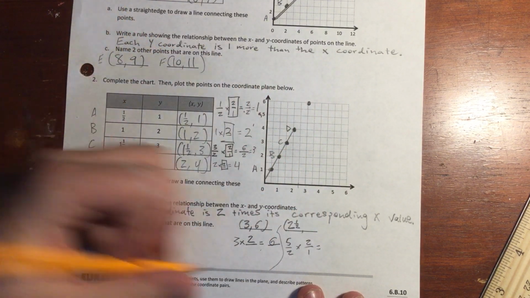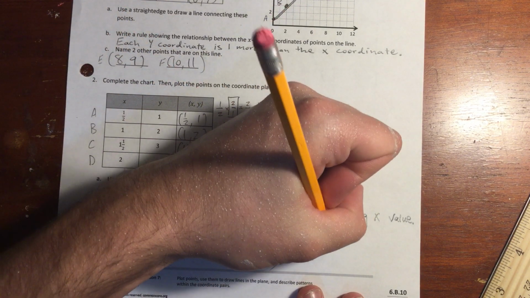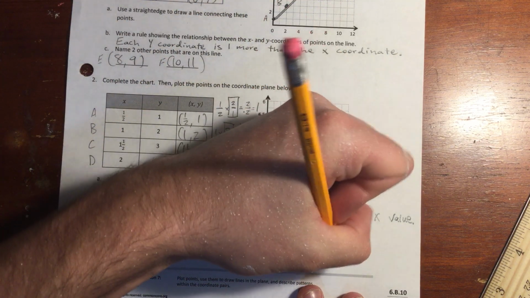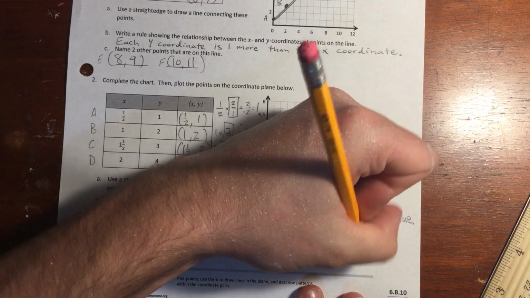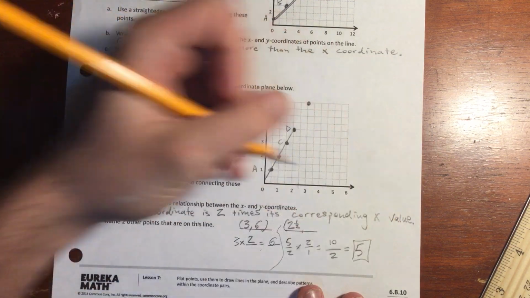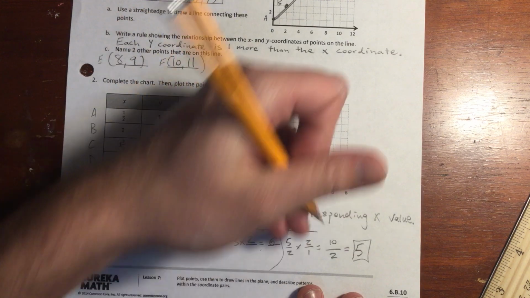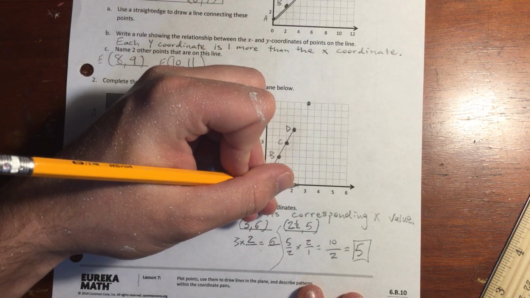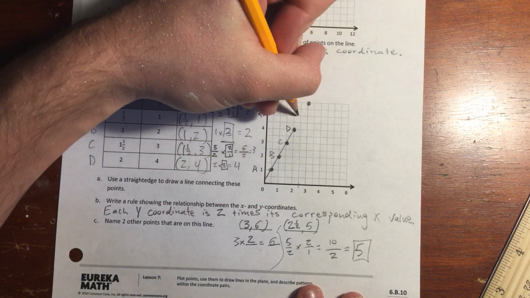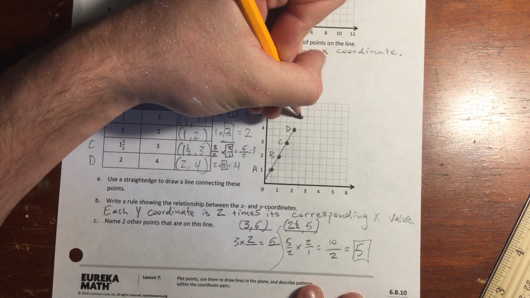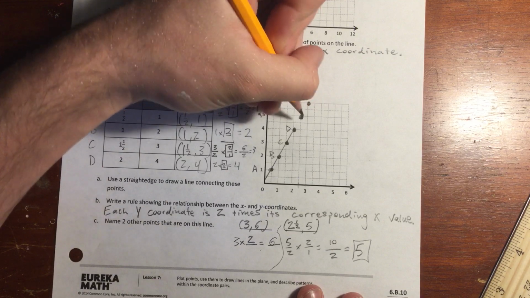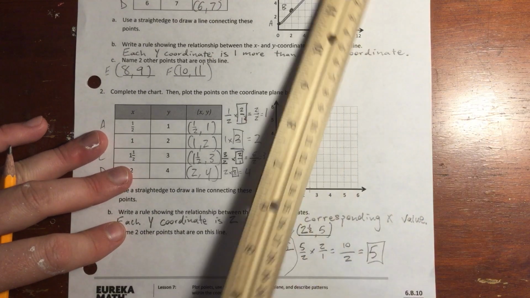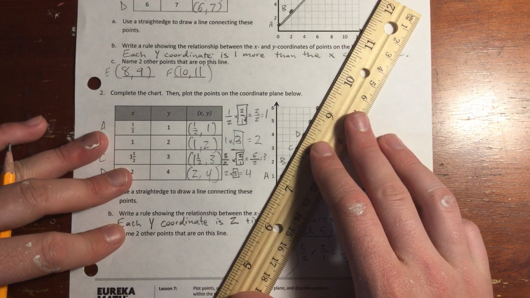We're going to multiply straight across. 5 times 2 gives me 10. 2 times 1 gives me 2. 10 over 2 is the same as 5 wholes. So that y coordinate is going to be 5 wholes. So I'm going to go over to 2 1/2 and then up to 5 wholes. We're going to see if they line up right on our line, and we are going to go from there.